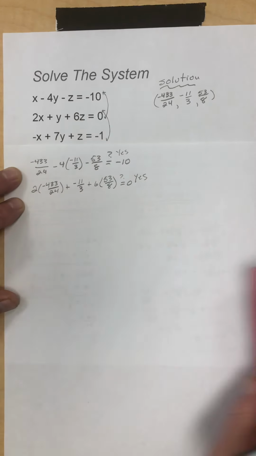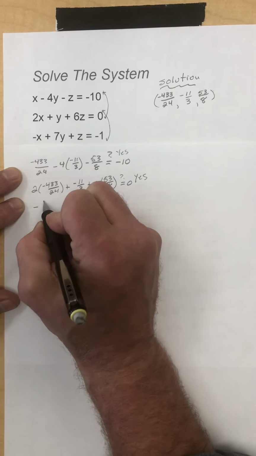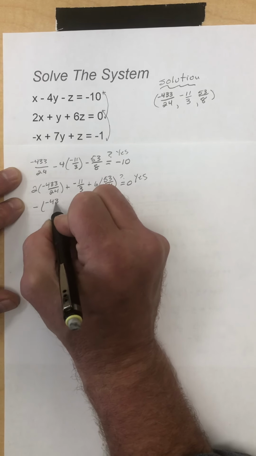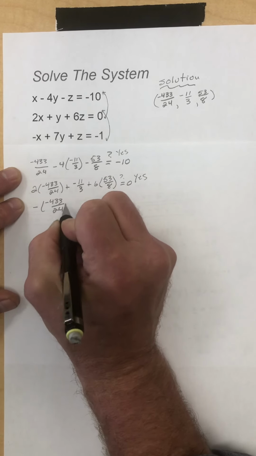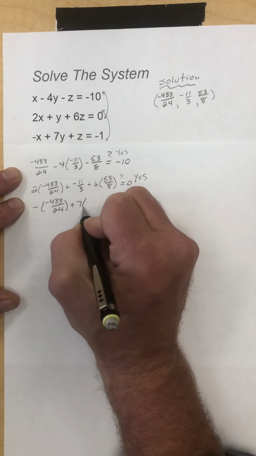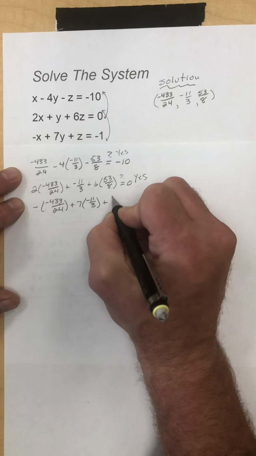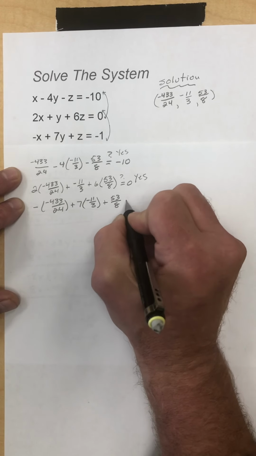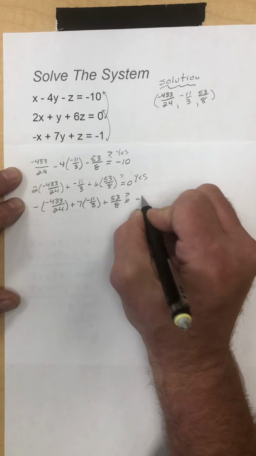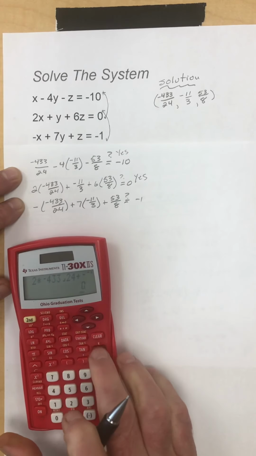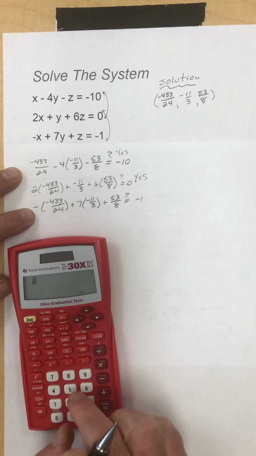Okay, so now we just have to check that last one. So I get the opposite of negative 433 over 24 plus 7 times negative 11 thirds plus 53/8. Does that equal negative 1? And so we go to our calculator. So let's see, negatives cancel each other off.